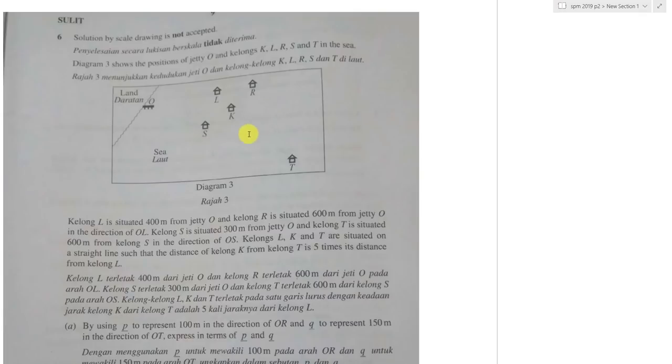so you cannot use your ruler to measure it. Diagram 3 shows the position of the jetty O and the kelong K, L, R, S, T in the sea. So you can see you have different kelong here. The kelong L is situated 400 meters from O. So L will be 400 from O, like from O to L is about 400 meters.